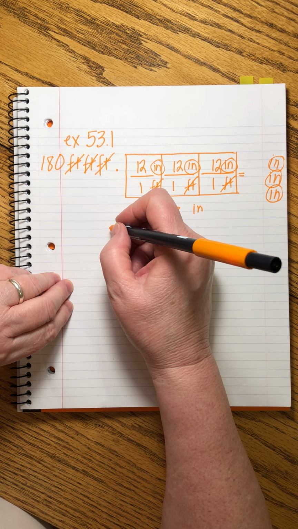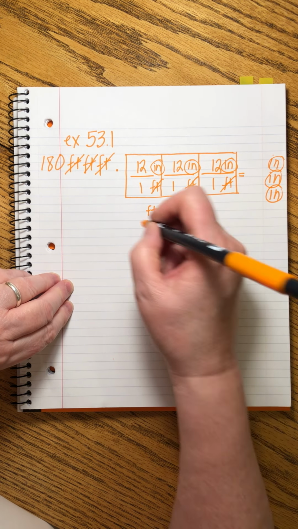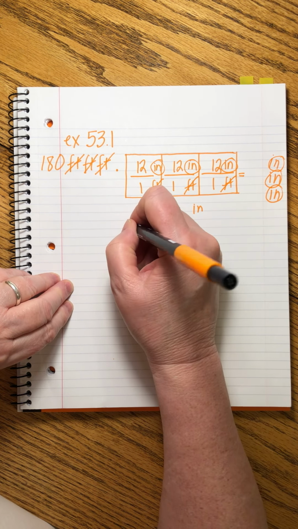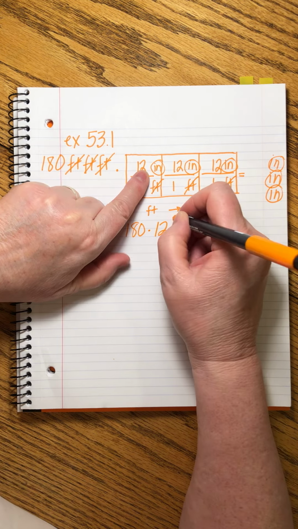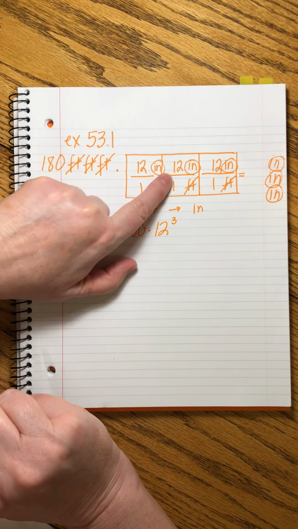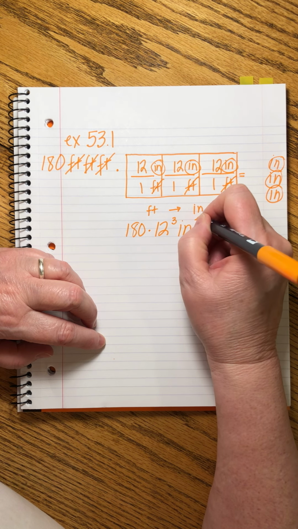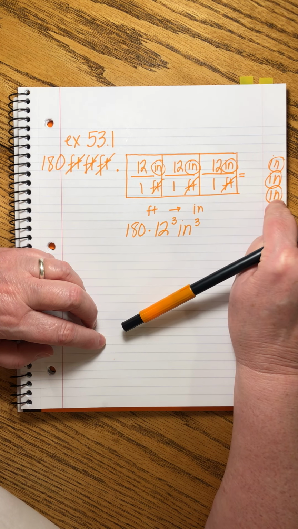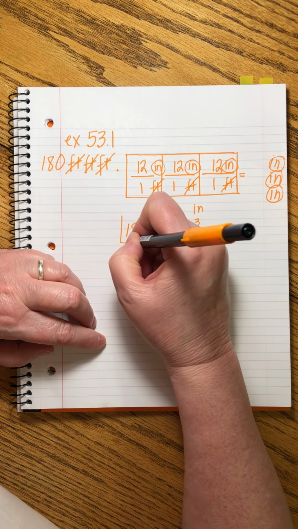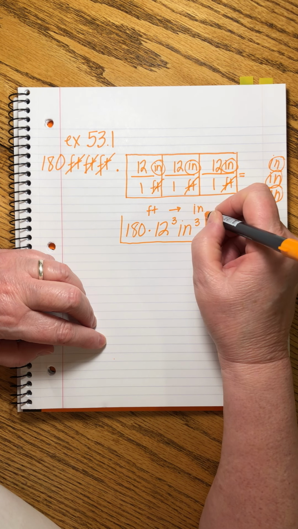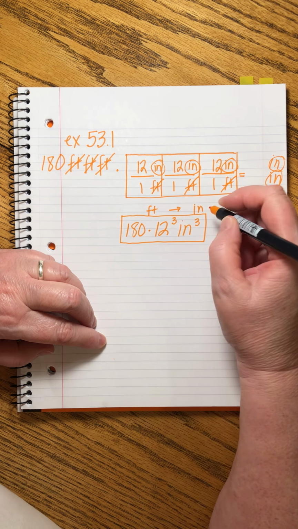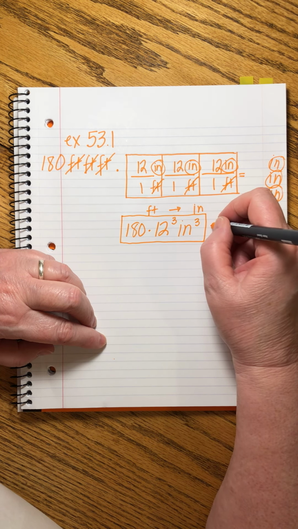So my final answer can be 180, that number, times 12. And look, I can write a shortcut, 12 to the third power. And now I can write this as an exponent, inches cubed. I don't have to write those all out here. This is the neatest, most concise way to write the answer to this problem, and I find it highly satisfying.